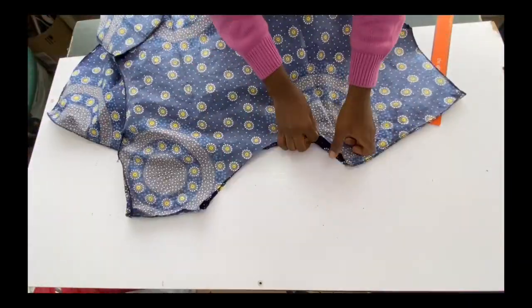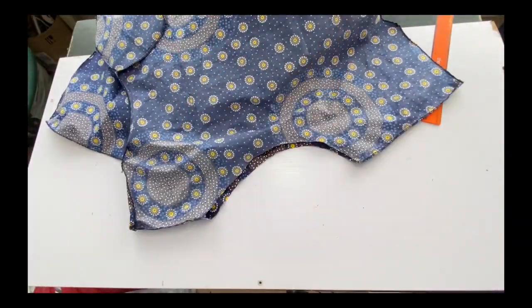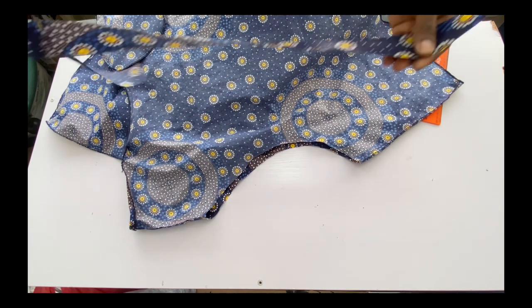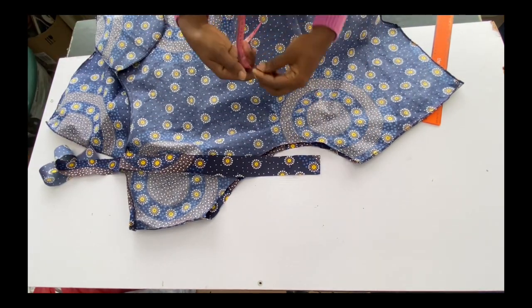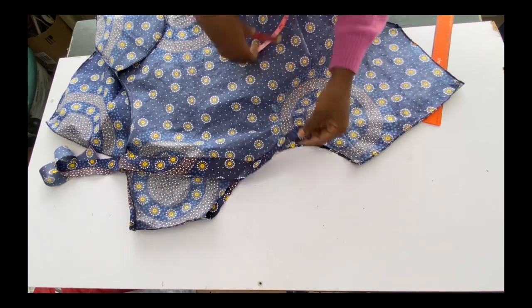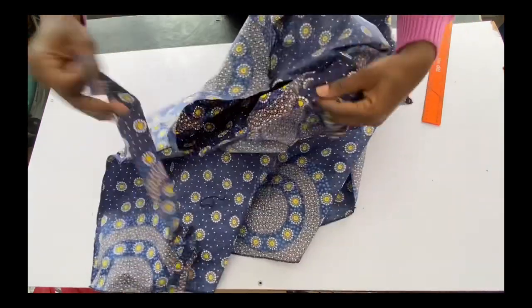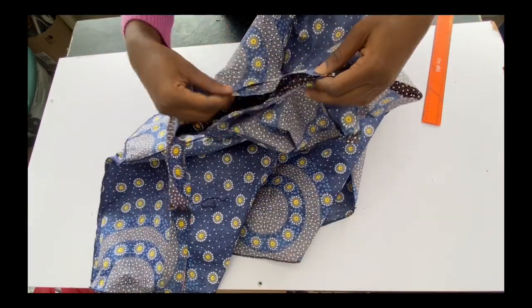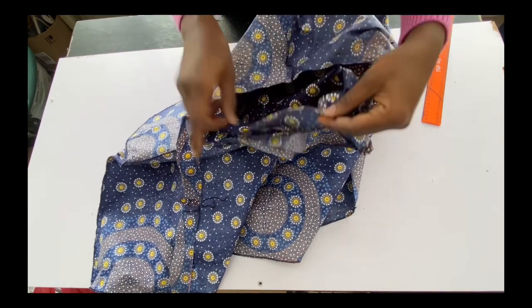To finish up the neckline of this dress, I cut out a long piece of fabric. The width is 1.5 inches. I cut it on bias. If you want to cut a strip to finish up the neckline of any dress, cut it on bias. That way, the finishing will be neat.